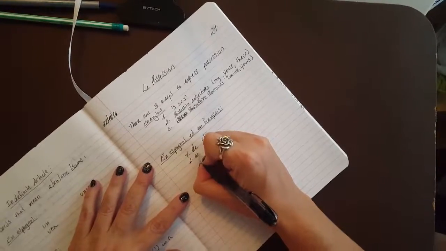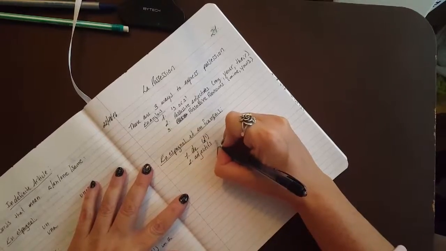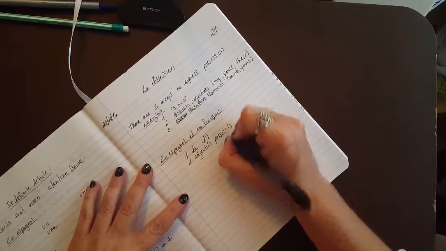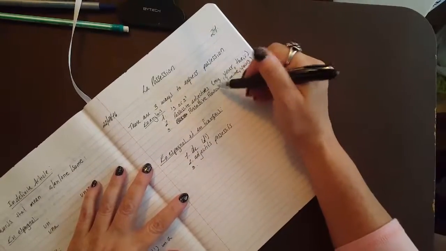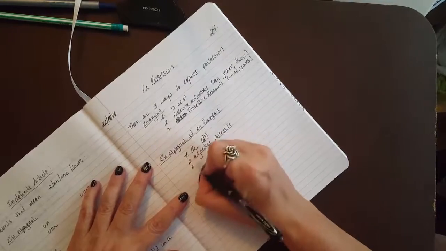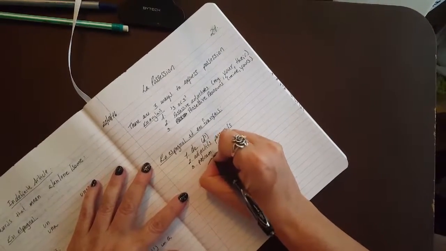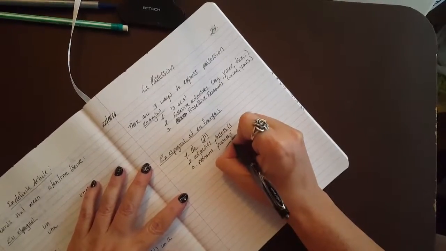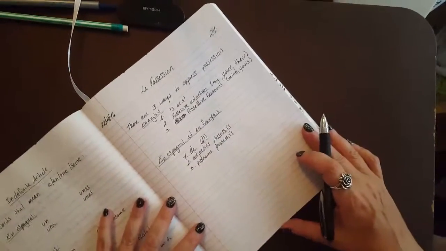Second, we have les adjectifs possessifs. Puis les pronoms possessifs. Ooh, c'est exactement la même chose. So it's the same thing, just as I had said. So les pronoms possessifs. So how does this look?